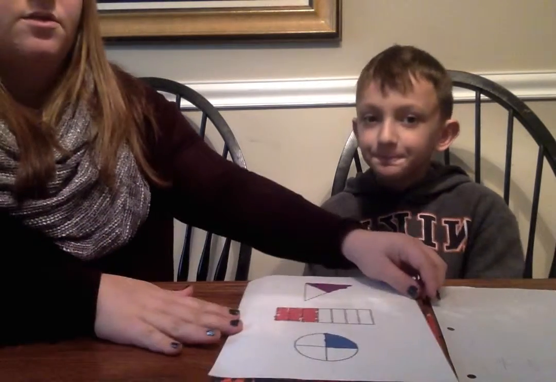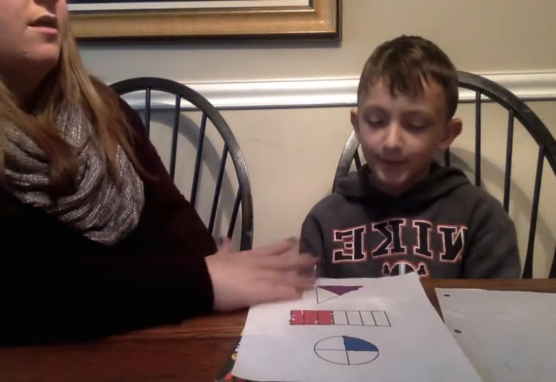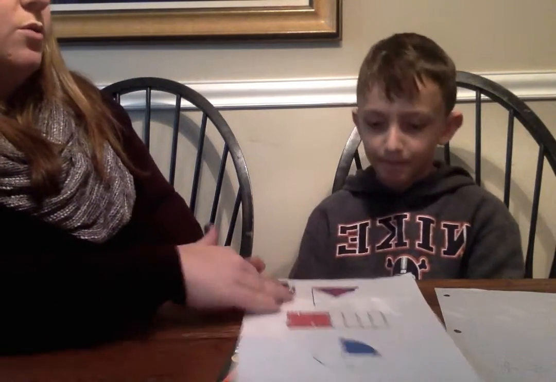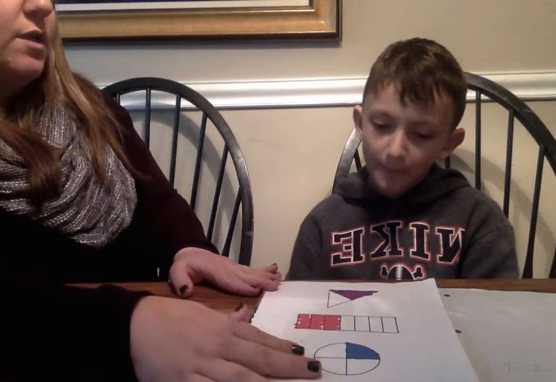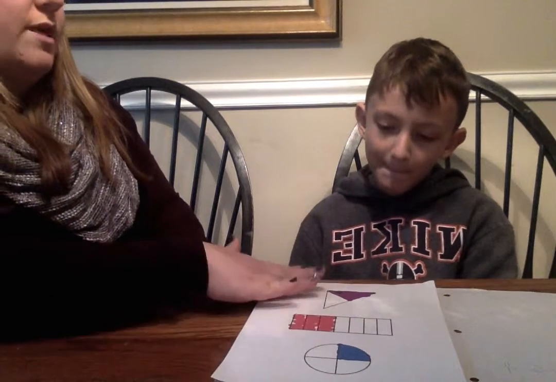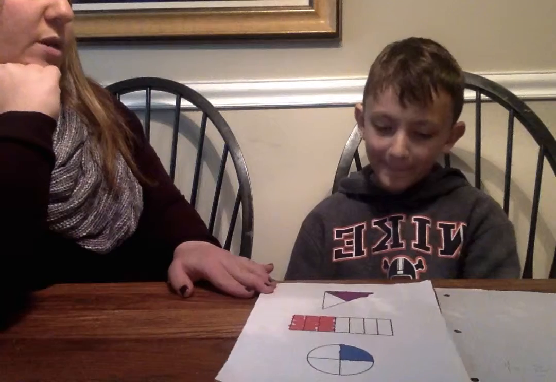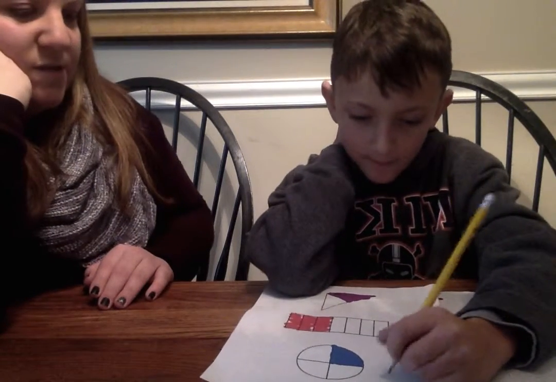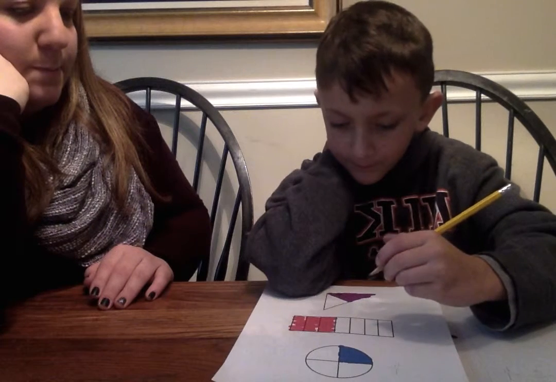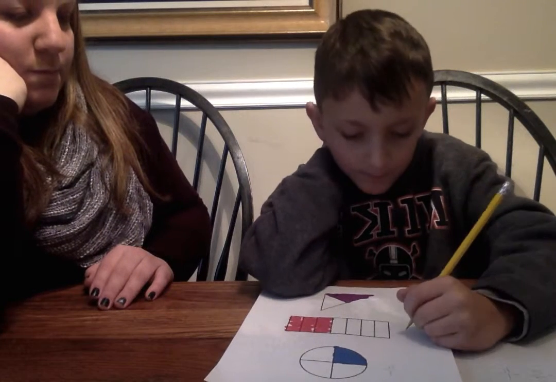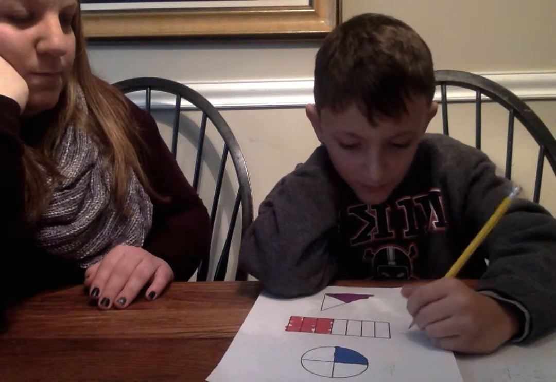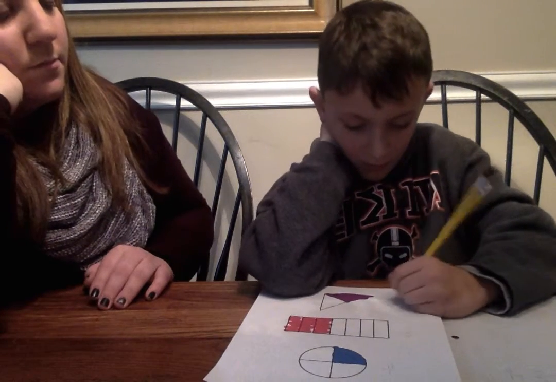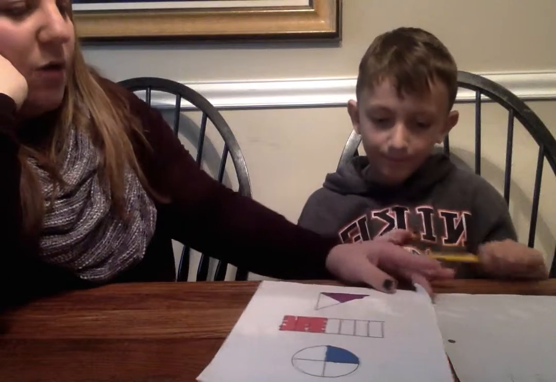Okay, so here are some pictures of shapes that already have certain amounts of them colored in. Instead of coloring, all you need to do now is identify the fraction for each shape. And I'm not going to help you with this part. Let's see if you can do it, okay? Good. Awesome. You got all of these right.